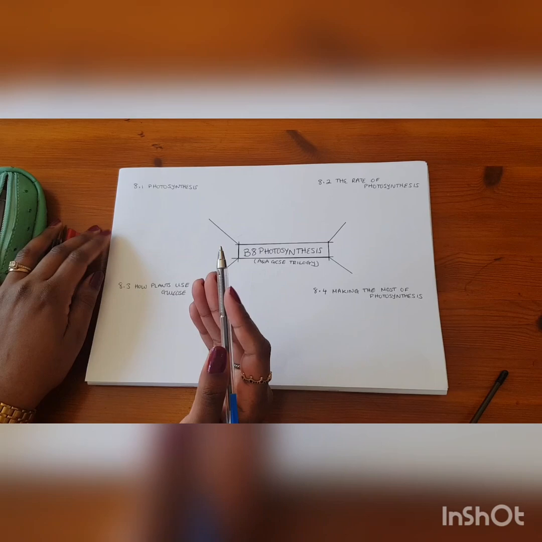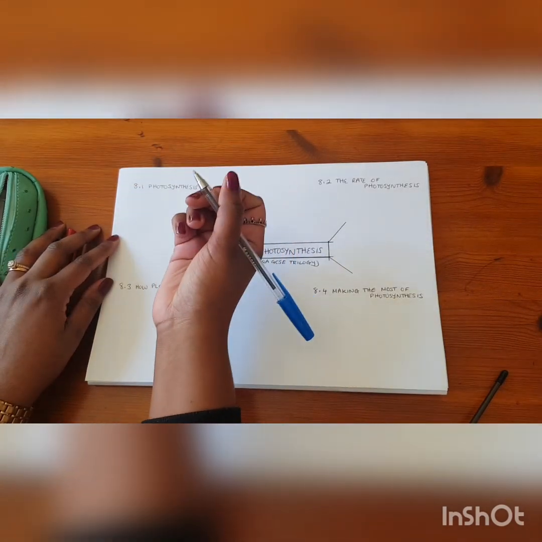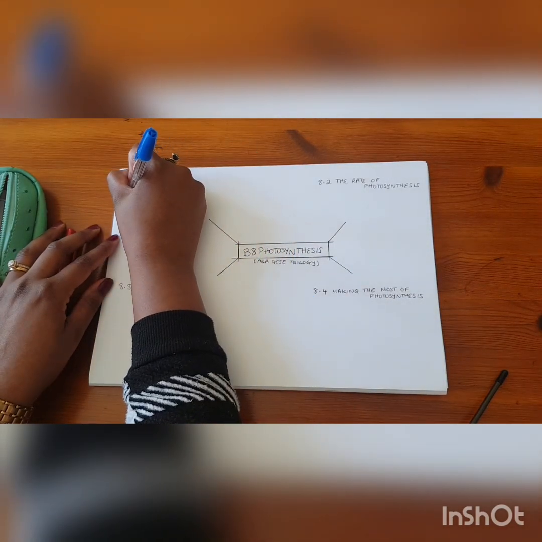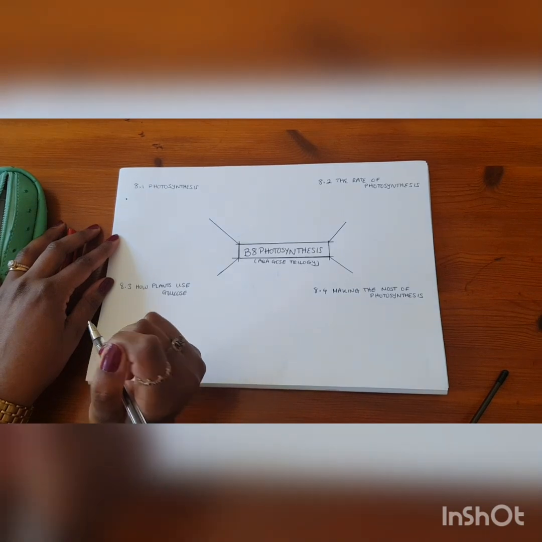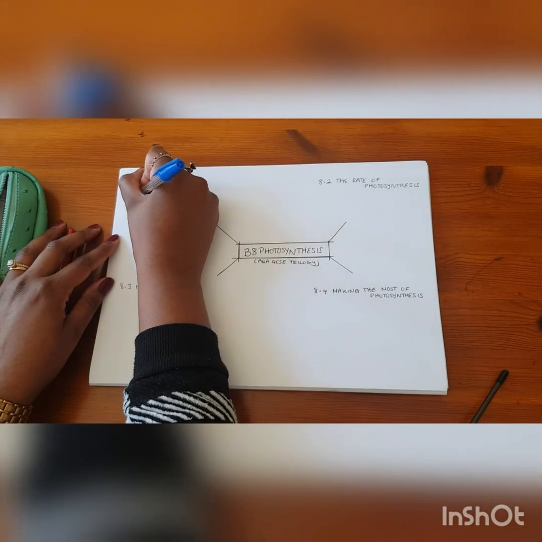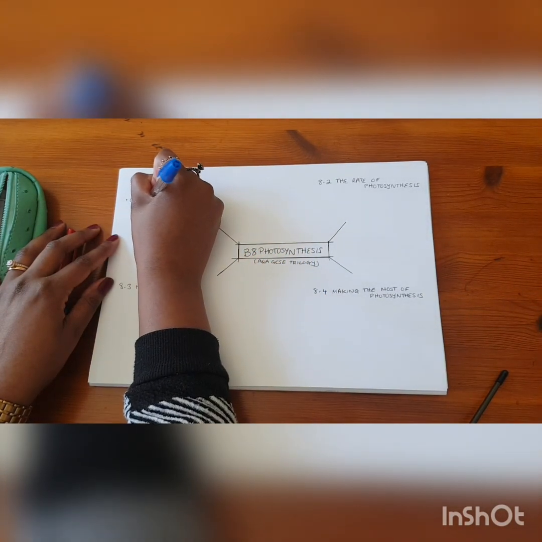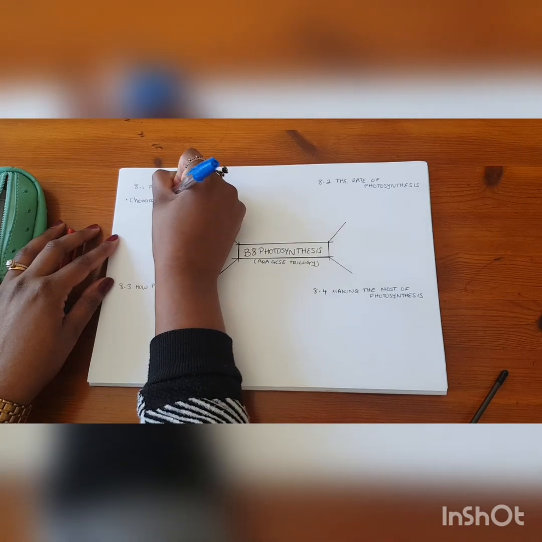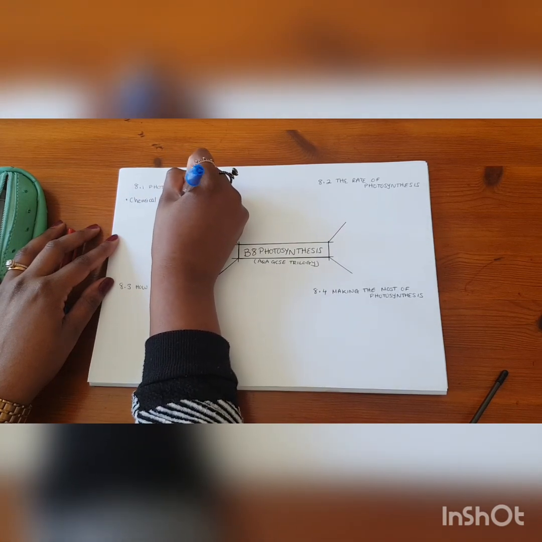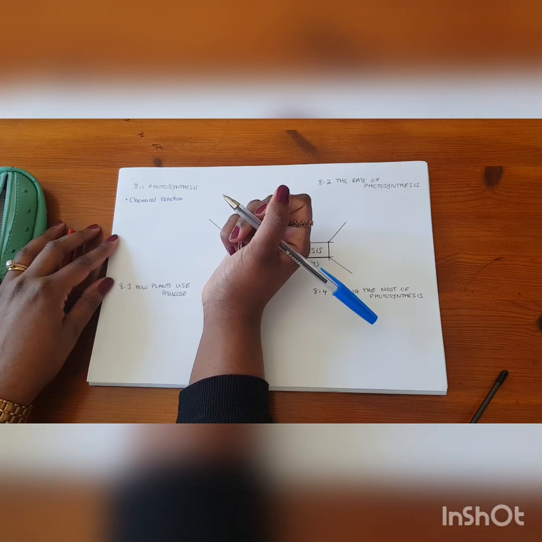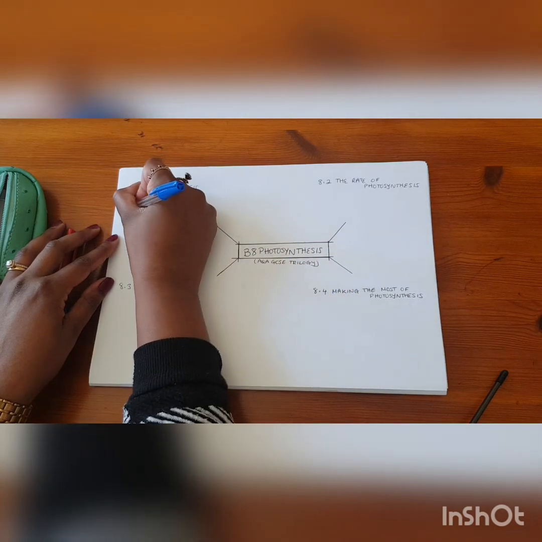So photosynthesis. Okay. I'm just going to bullet point, I'm not going to write full sentences to save space. So 8.1, photosynthesis is a chemical reaction, I remember. And I remember it happens in green plants.